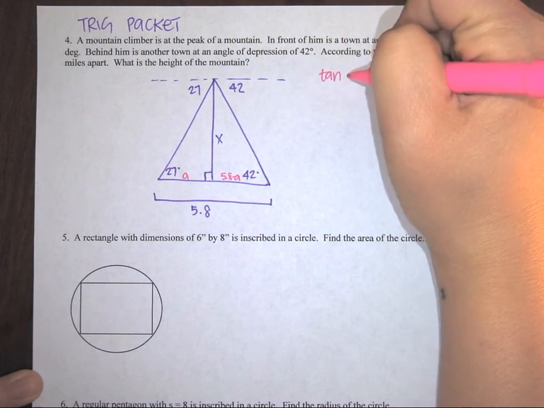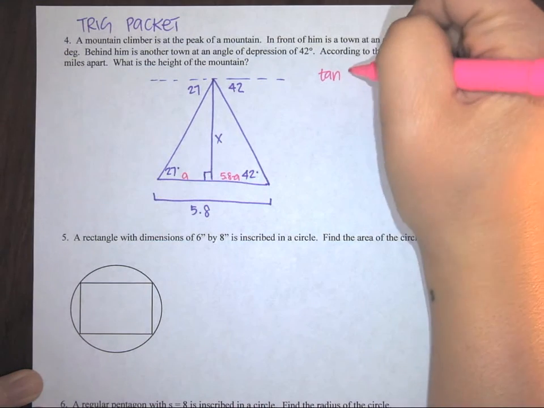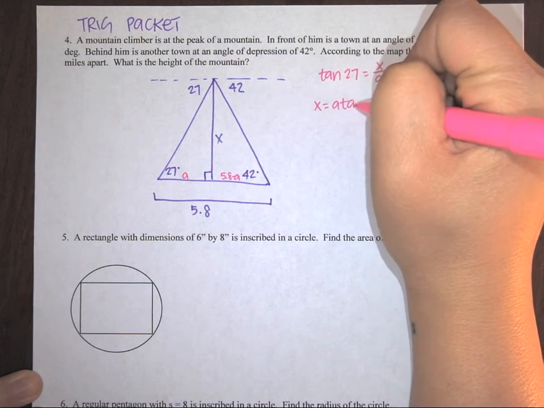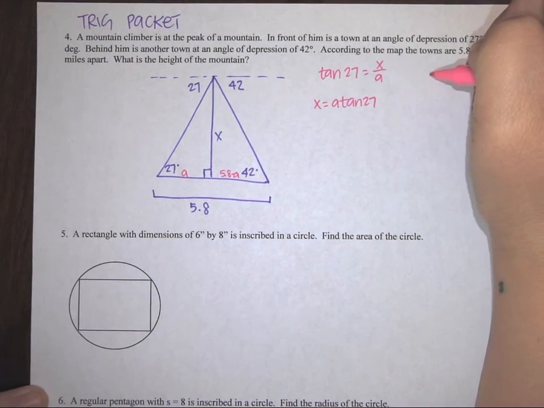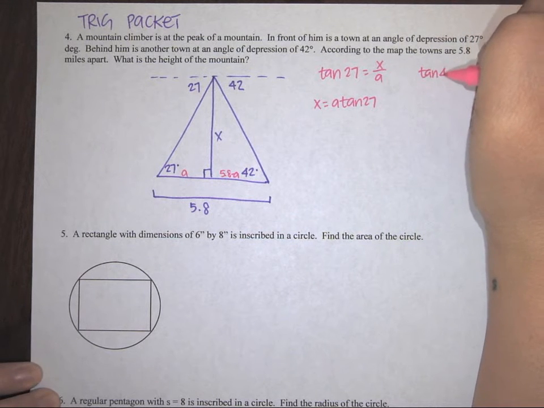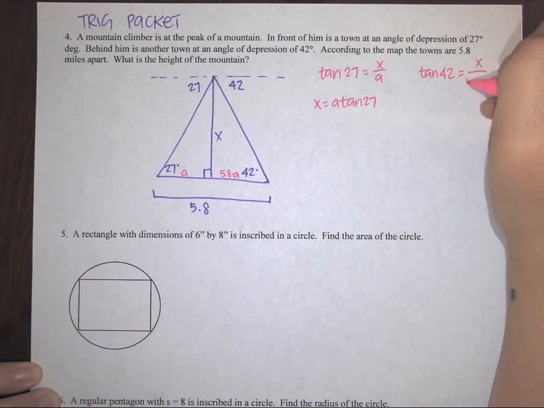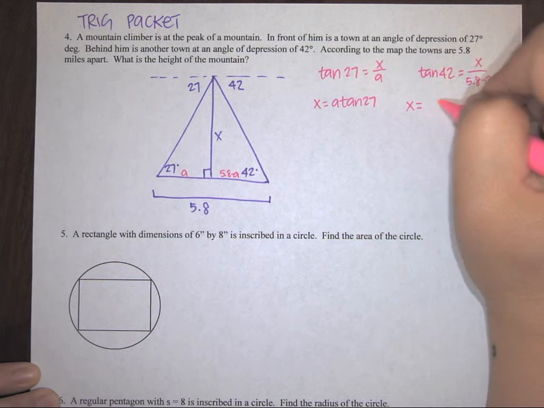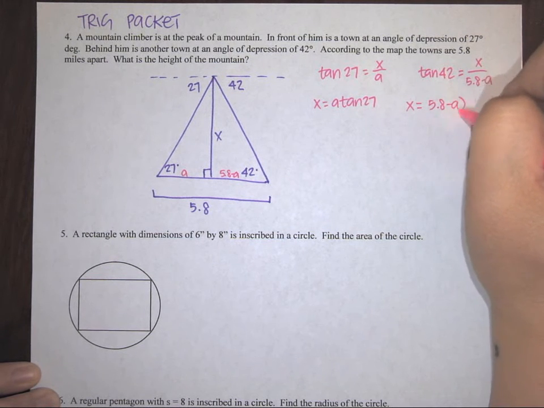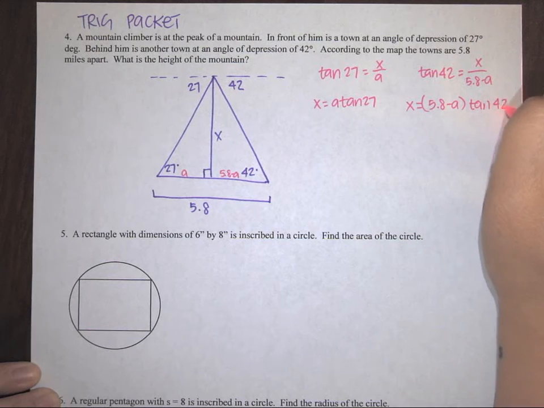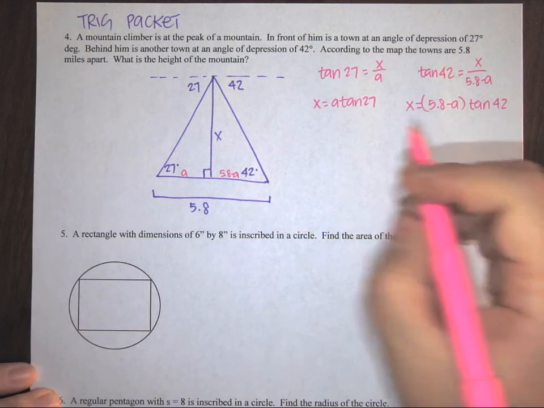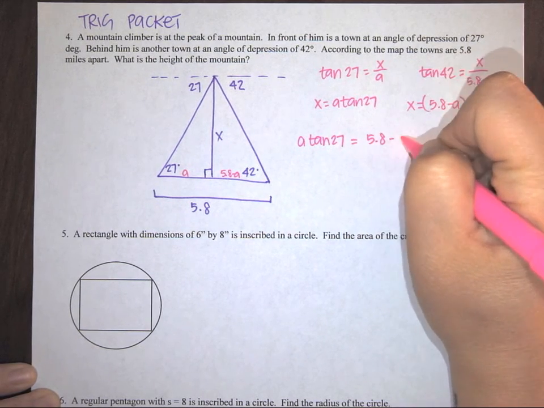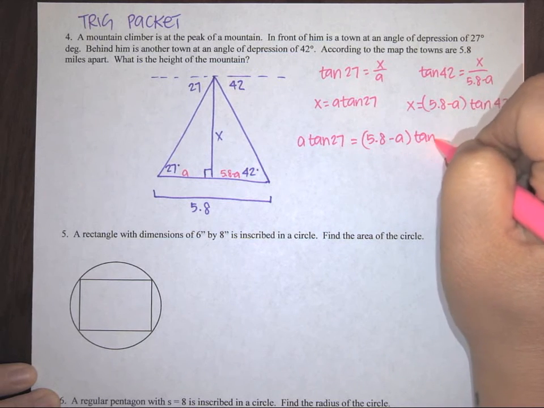Set that up. That's tangent because it's opposite over adjacent. Tangent of 27 equals opposite over adjacent. x equals A times tangent of 27. The other triangle is tangent of 42, opposite over adjacent. Solve for x, or cross multiply, and you'll get (5.8 minus A) times tangent of 42. Because they both equal x, they equal each other. So A times tangent of 27 equals (5.8 minus A) tangent of 42.